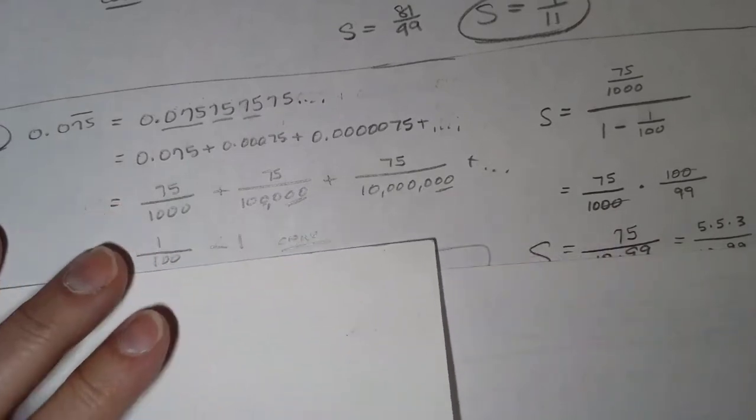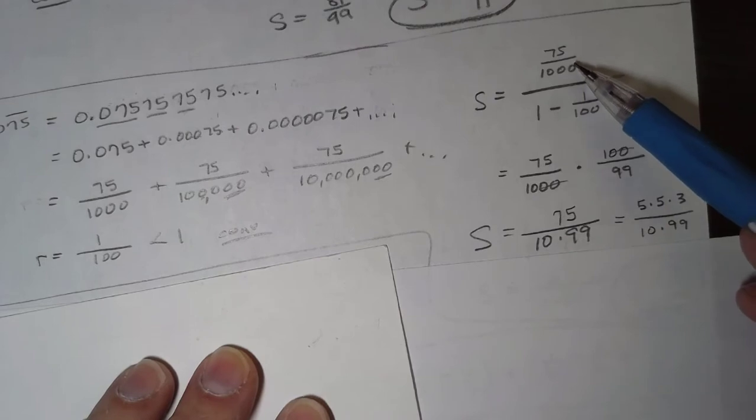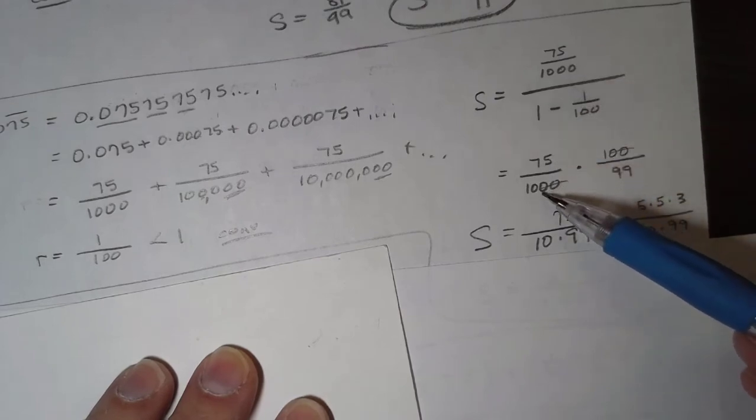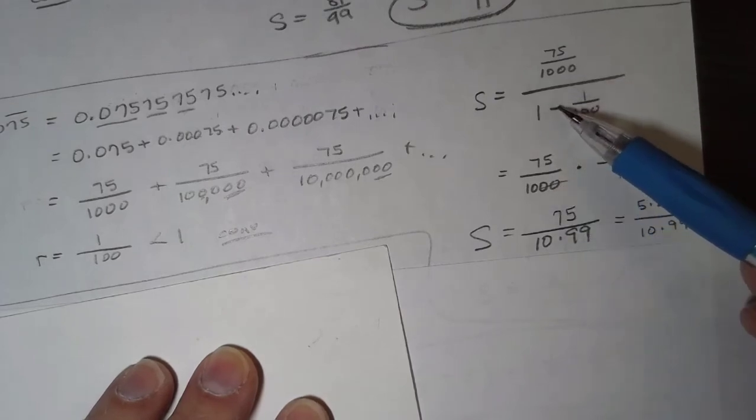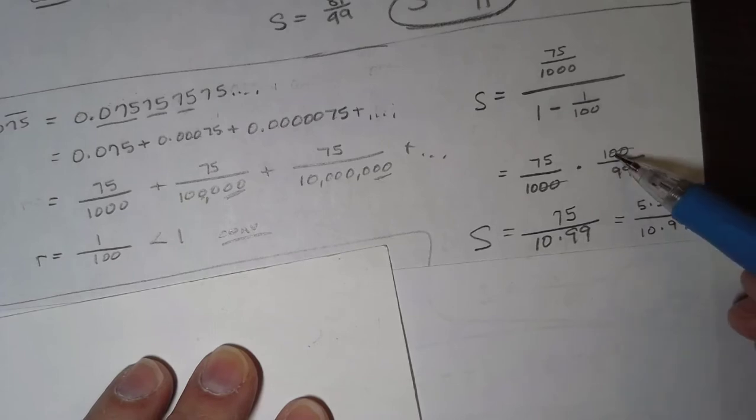And just simplifying that, let's give it some thought here. This would give me 75 over 1,000 over 99 over 100. So dividing by 99 over 100 is times 100 over 99. These two zeros can cancel with those. So this gives me 75 over 10 times 99.